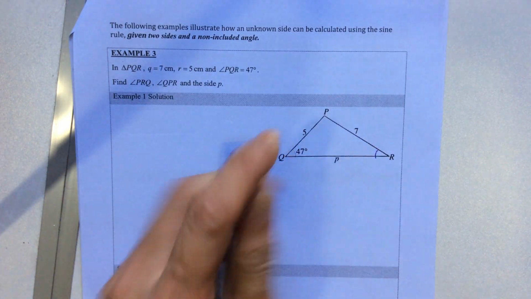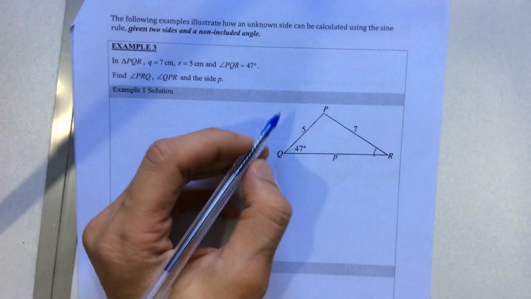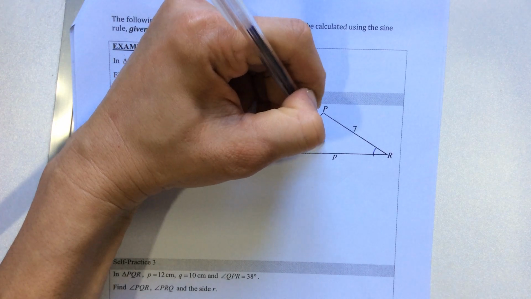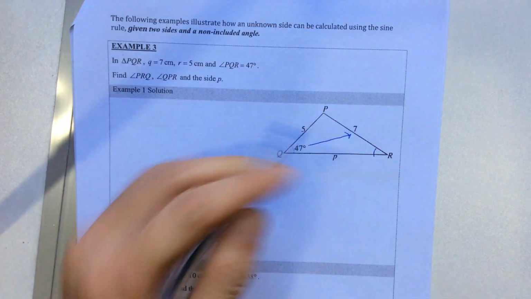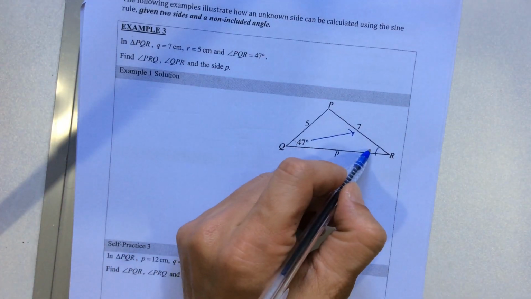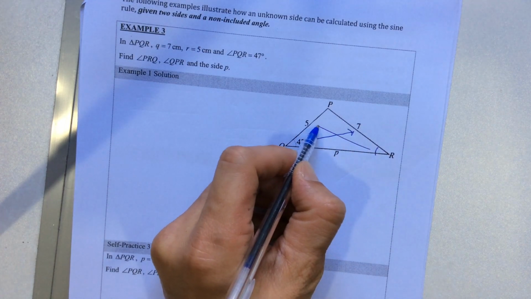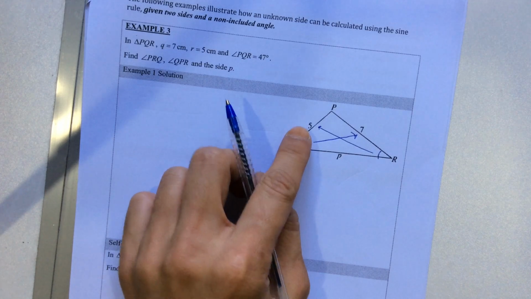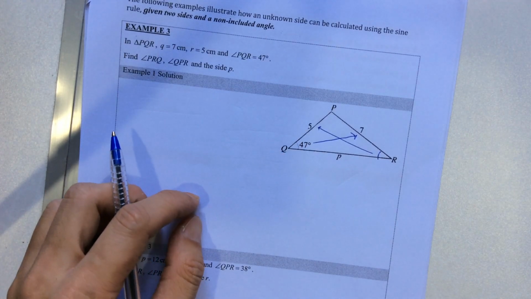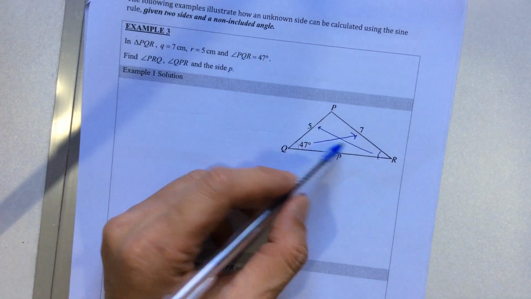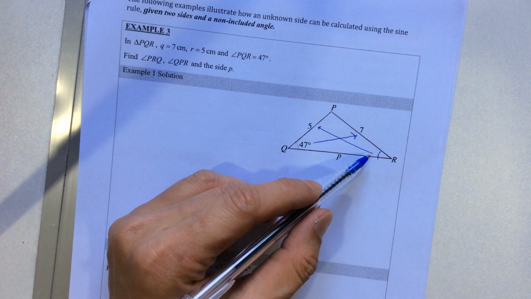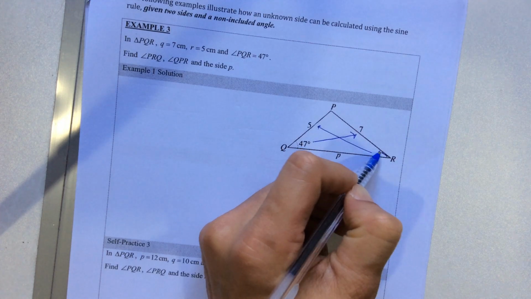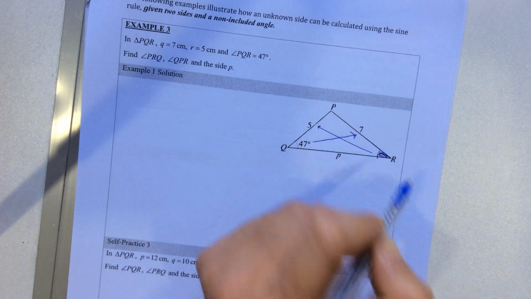which is this angle PRQ. If you do the arrow connection, we can connect 47 degrees to 7, and we will connect the other side, which is this angle PRQ, with 5. So you can see this is a slightly different problem. We have been using the sine rule to find an unknown side, but this time around we are going to find an unknown angle.